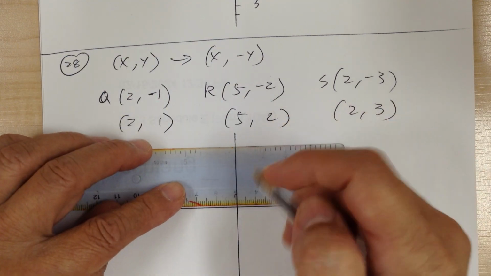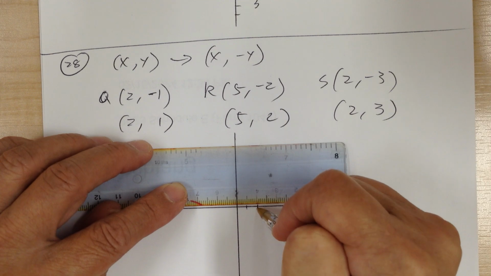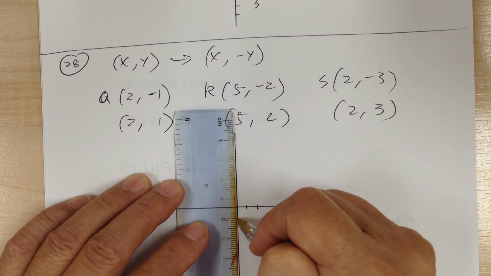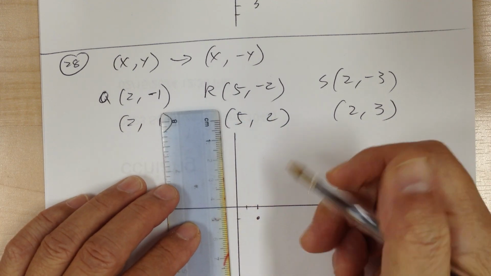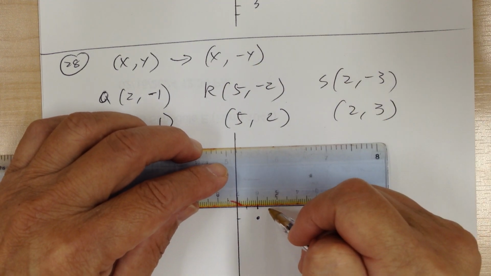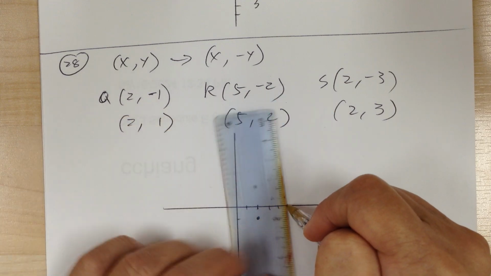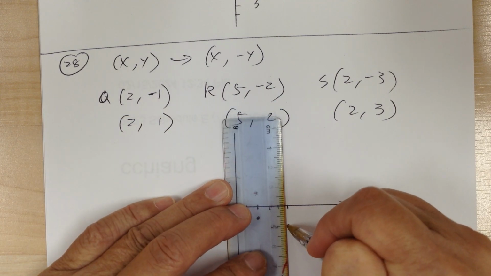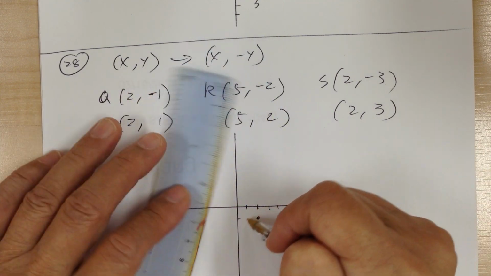So first one is 2, negative 1, and 5, negative 2, and 2, negative 3.